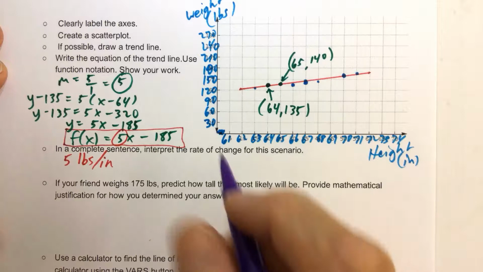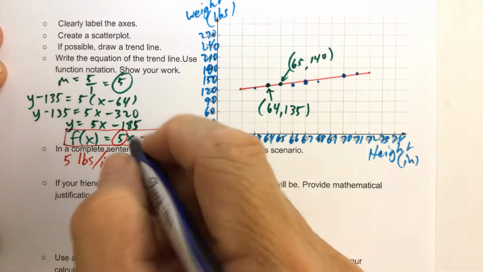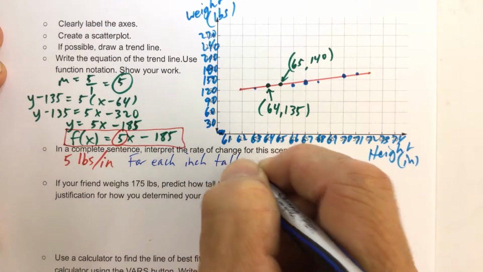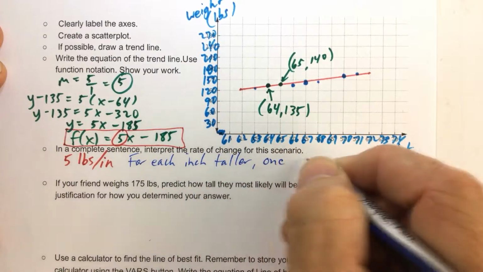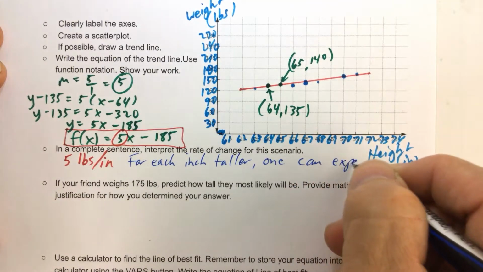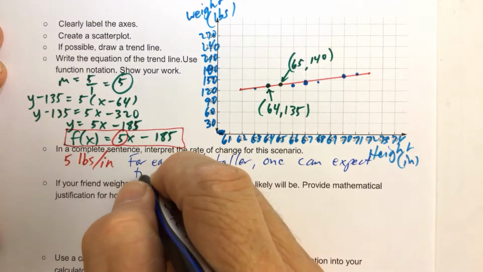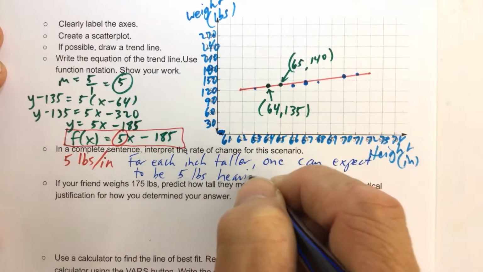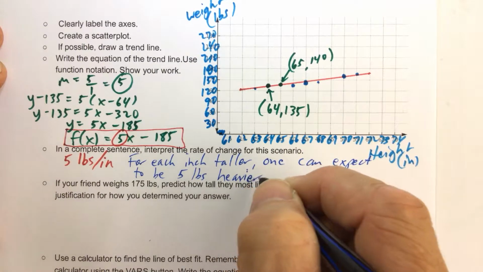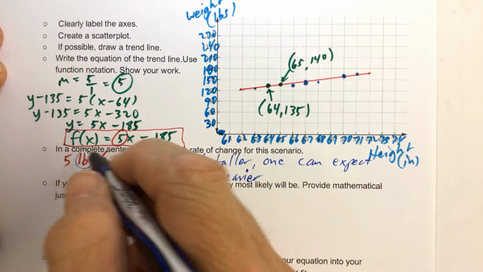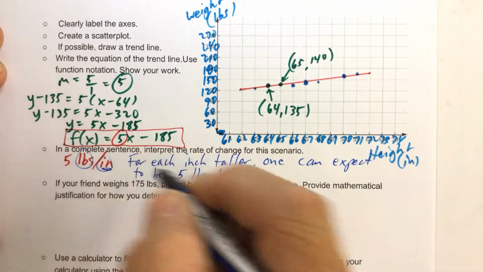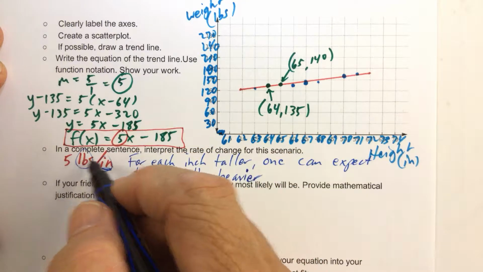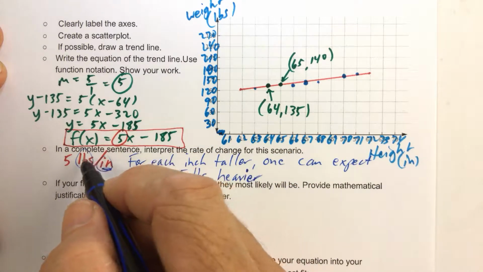So one would say for each inch taller, let me write that, for each inch taller, one can expect to be 5 pounds heavier. Make sure that you always do it per, so pounds per inch, 1 inch. If this were a fraction, like let's say 11 halves, you wouldn't say 11 pounds per 2 inches. You would say 11 halves pounds per inch.